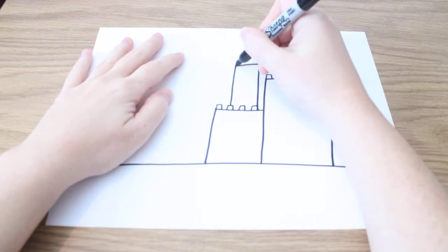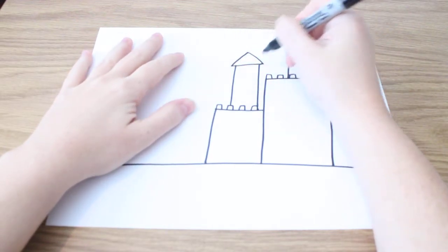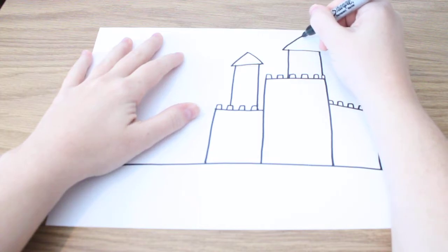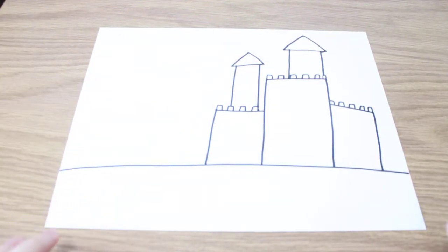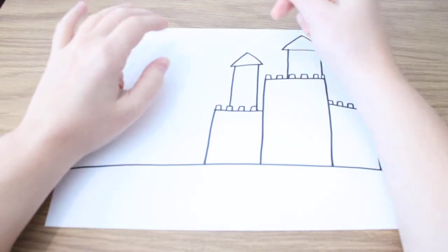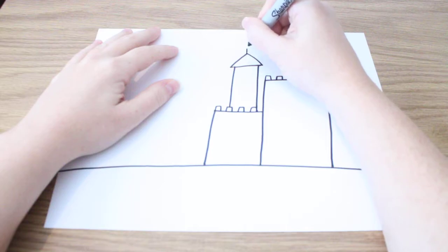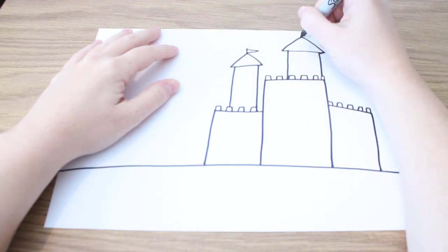Now we're going to put a triangle on the top of these two top rectangles. And a little triangle on the very top for a flag.